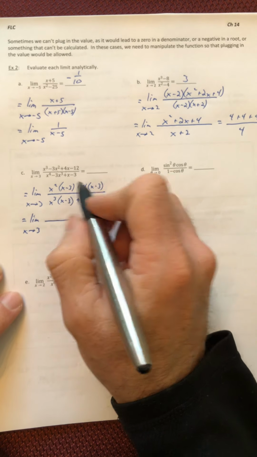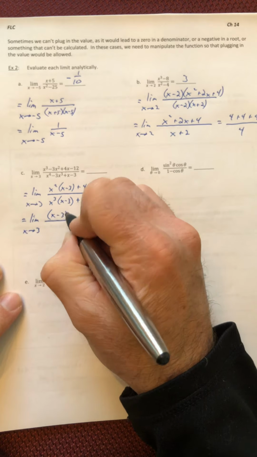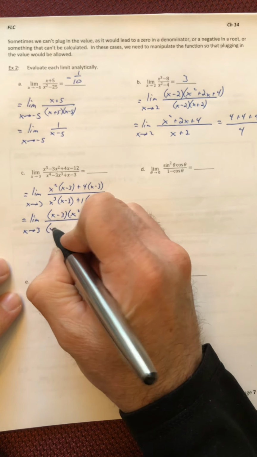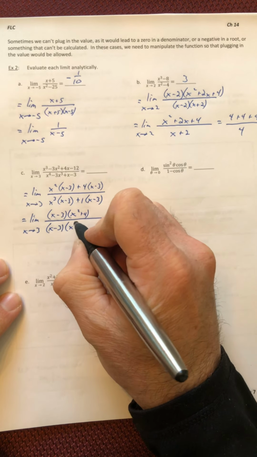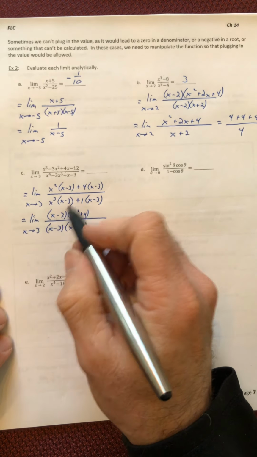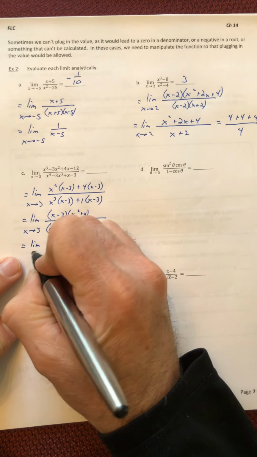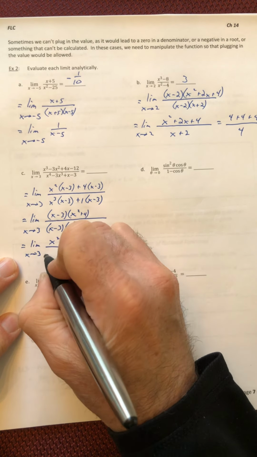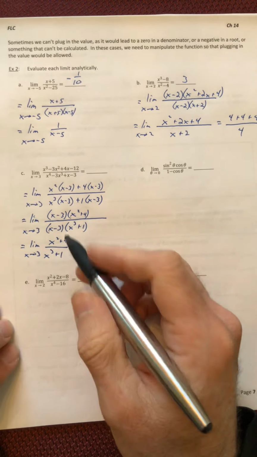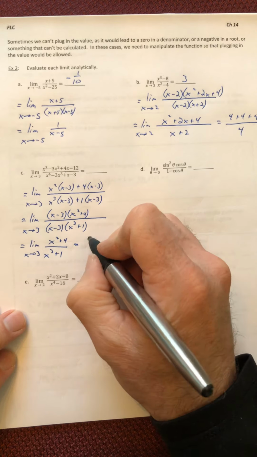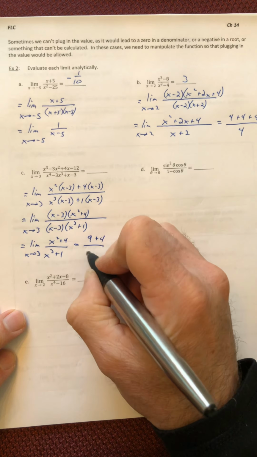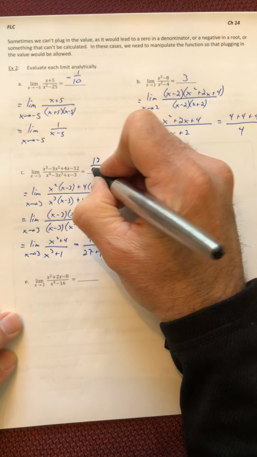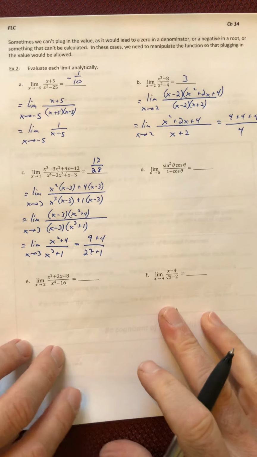So now we have your x minus 3 that's common on the top, so pull it all the way out. And x minus 3 is also common on the bottom, so pull it out. And now your x minus 3's cancel. And you have x squared plus 4 on the top, and x to the third plus 1 on the bottom. And now you can plug in the 3. So 9 plus 4 on top, and then 27 plus 1 is underneath, which gives you 13 over 28.